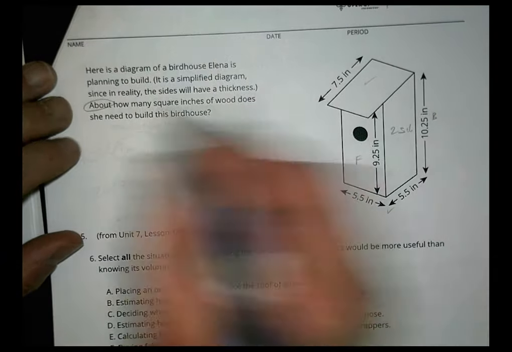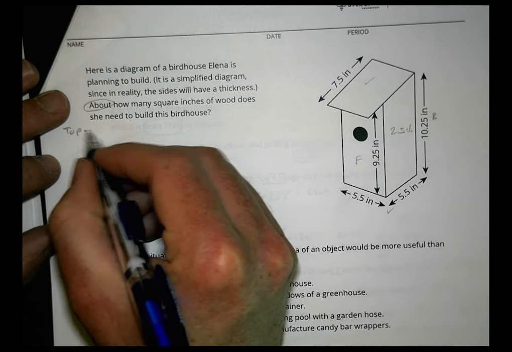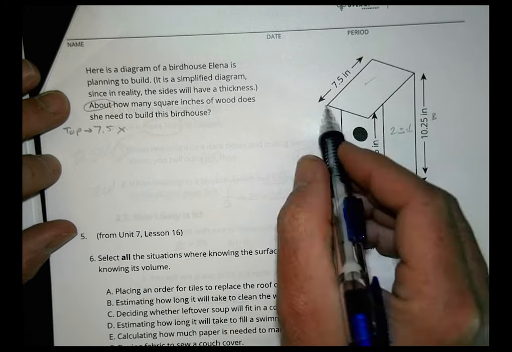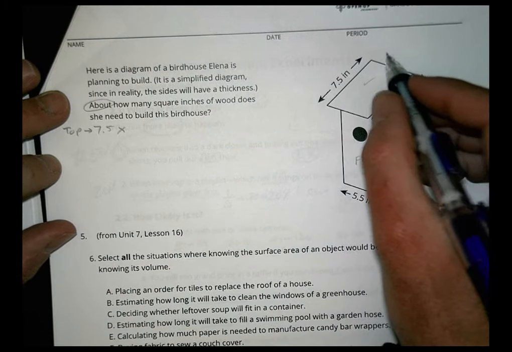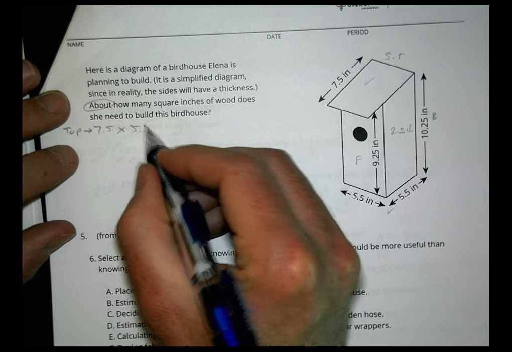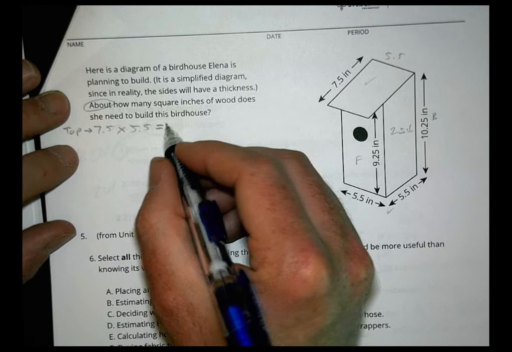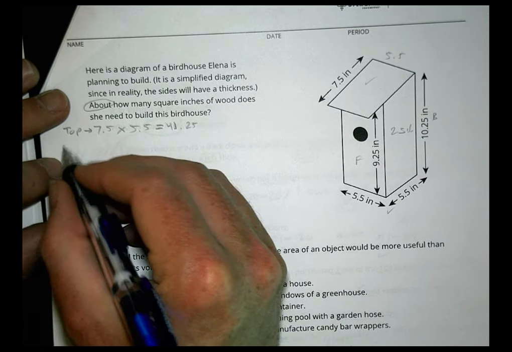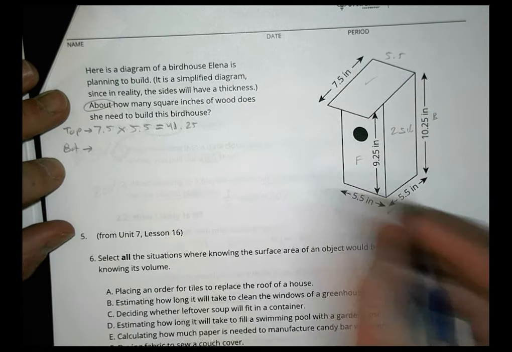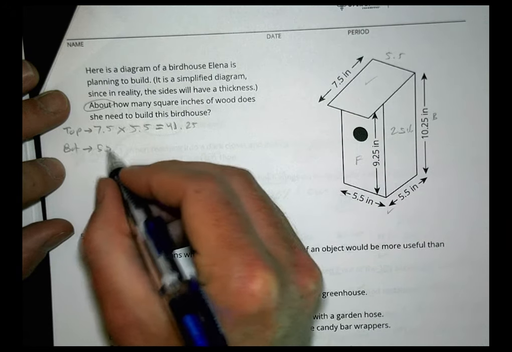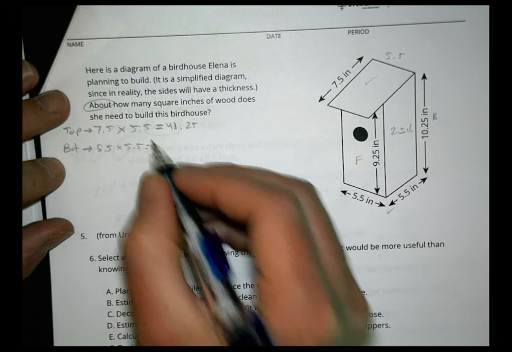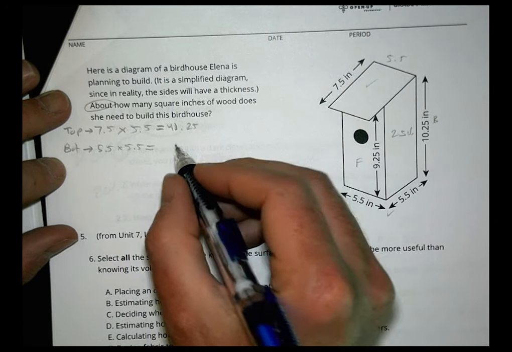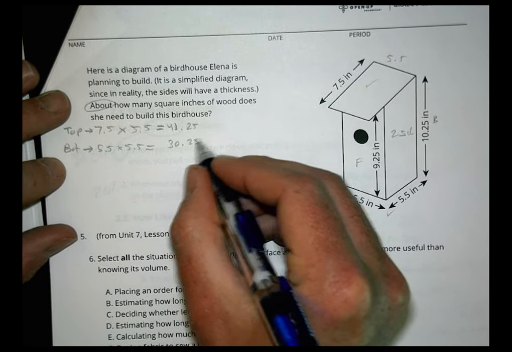But if we did the top, for example, the top is found by doing what? Multiplying 7.5 times the width here, and the width of the whole thing is 5.5. And that's going to equal, in our case here, 41.25. If I do the bottom, it is 5.5 times 5.5. Multiply together, and when we do the bottom, we end up with 30.25.